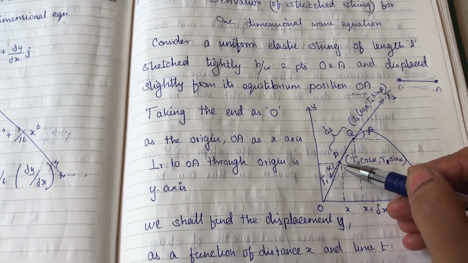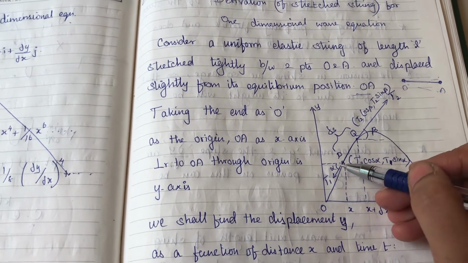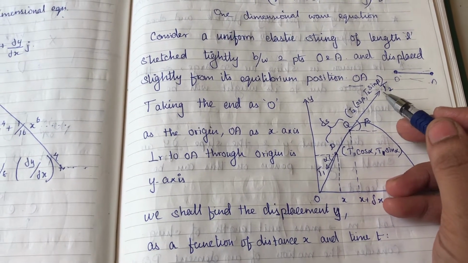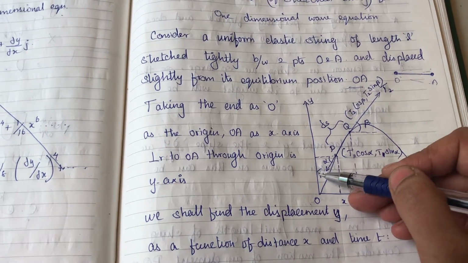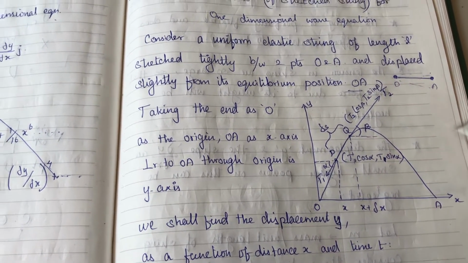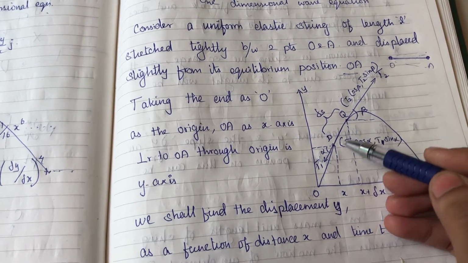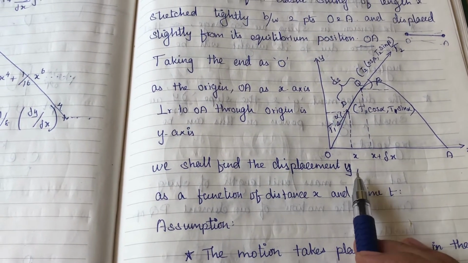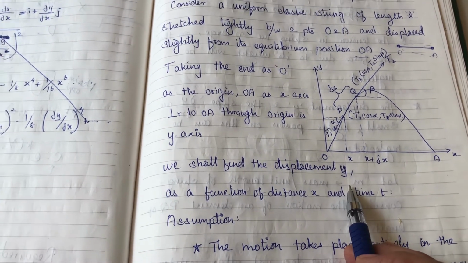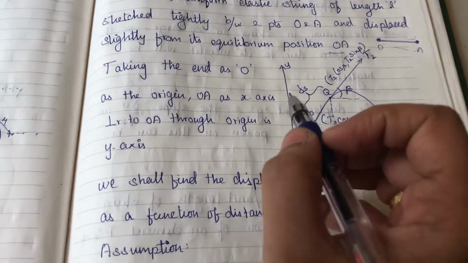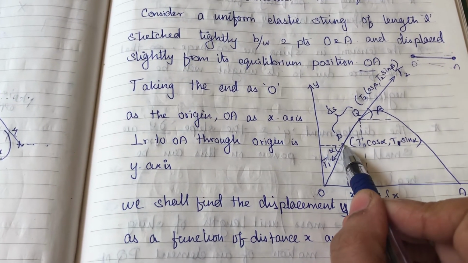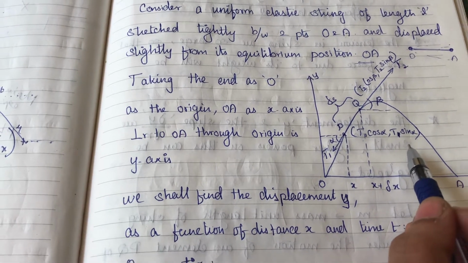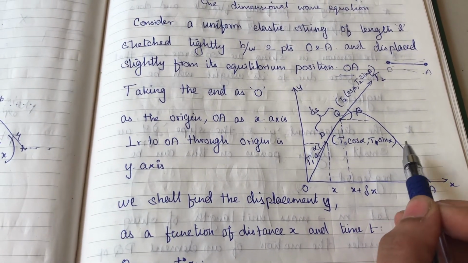In this curve, there occur two tensions. This is like a tangent to the curve. So we shall find the displacement y. You can see here T1 cos alpha and T1 sin alpha.